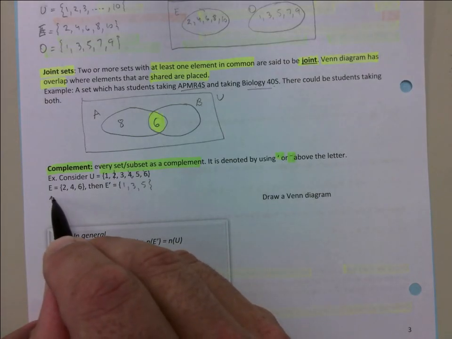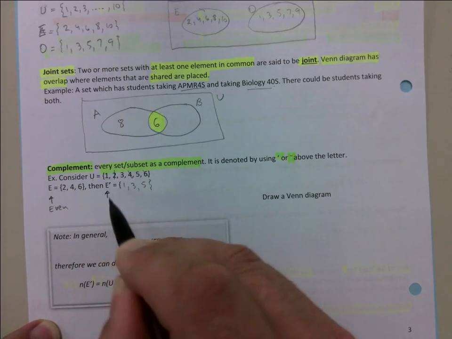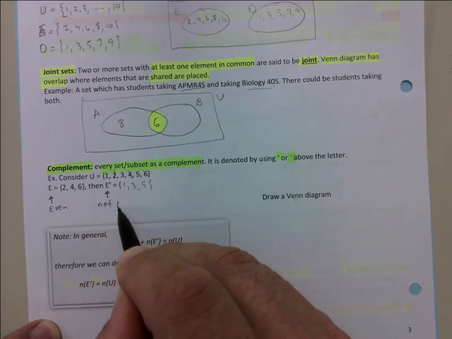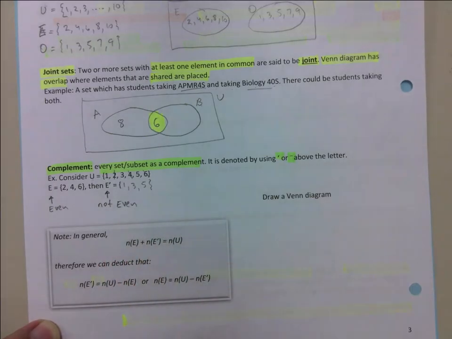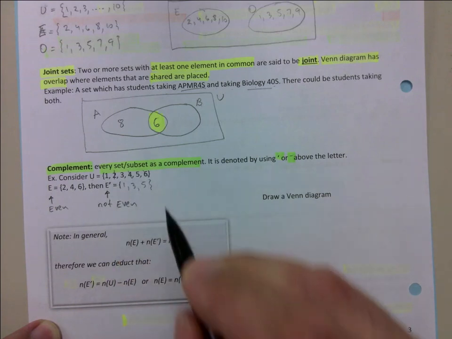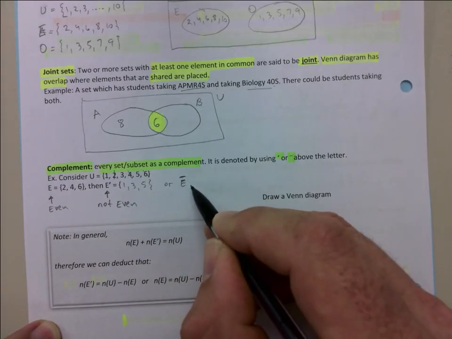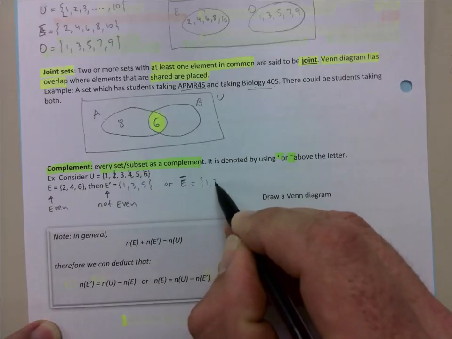So this is even. This is not even. Say what? Isn't that odd numbers, Mr. Dirksen? Yes, we also know them as odd. But if you have that little tick there, you can also write, let's just do that next to it. E with a bar, that's what I use most often perhaps, is 1, 3, 5.